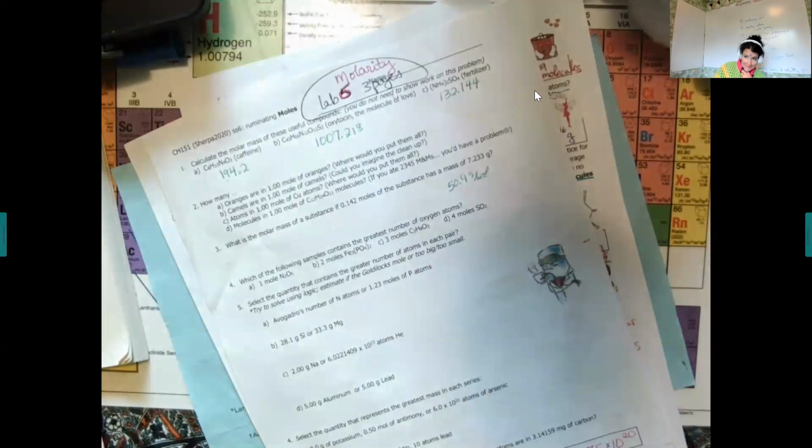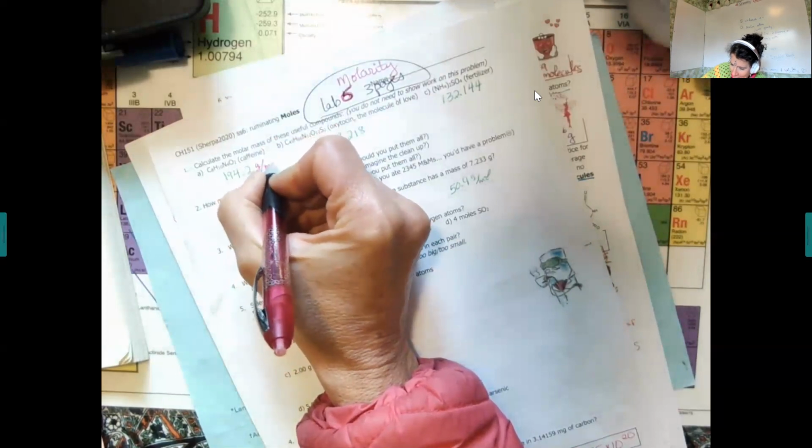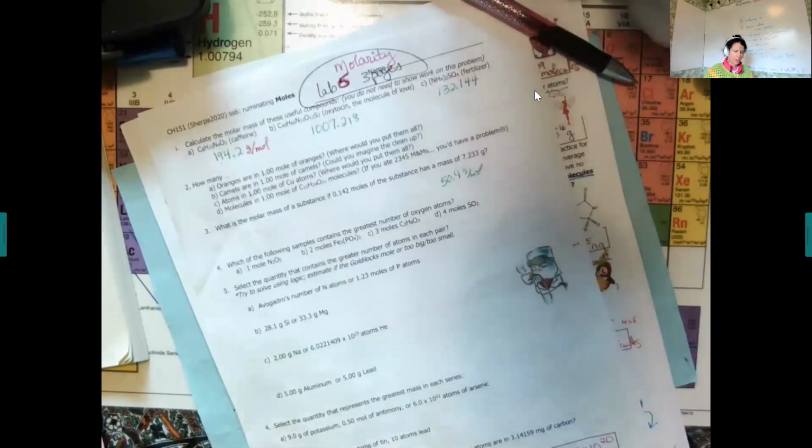So what is missing from all my answers are the units. And grams per mole. Yes, thank you. Who said that? Maddie, thank you. Yeah, and she said it beautifully. I appreciate that. It is not mass, it's molar mass, so it's the mass per mole.